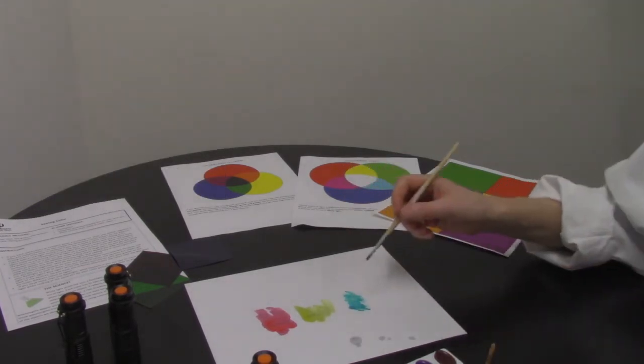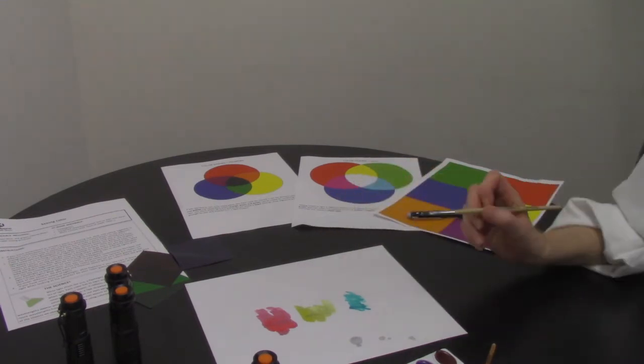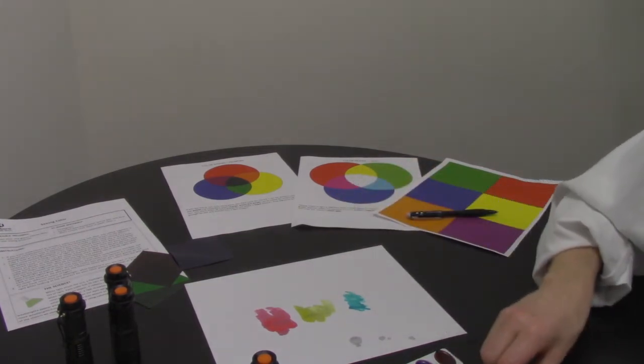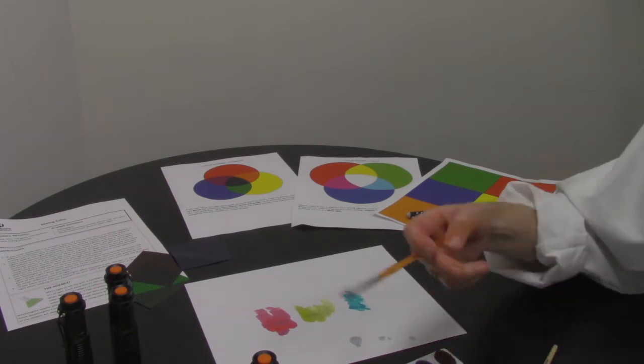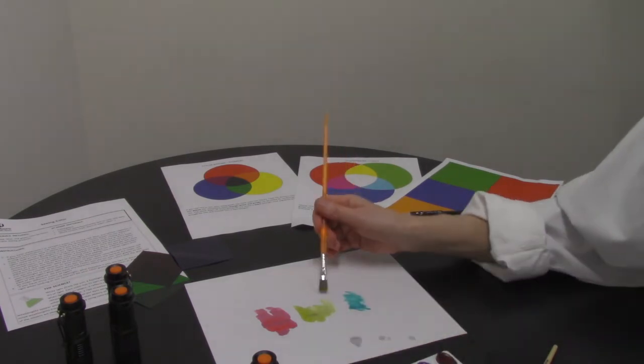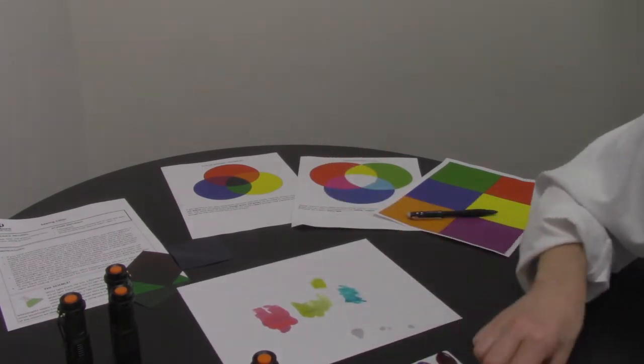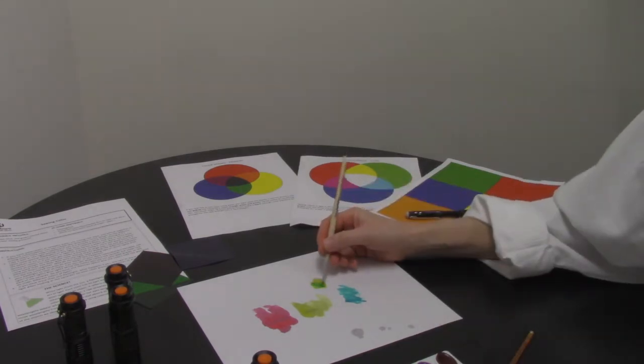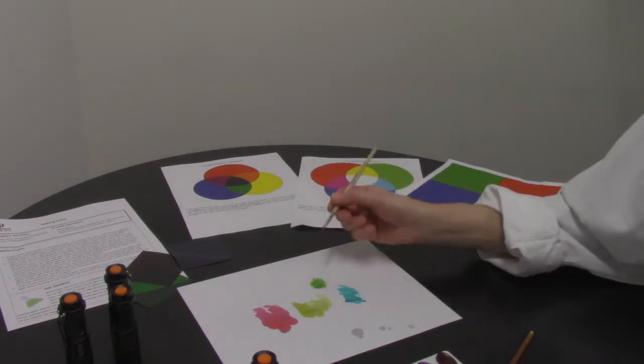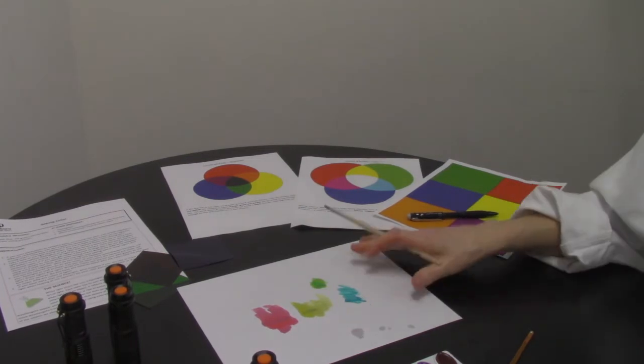You can get other colors by mixing the primary colors together. Like, for instance, if I wanted to make green, I could make that by mixing a little bit of yellow with a little bit of blue, swirling that around, and voila, green.